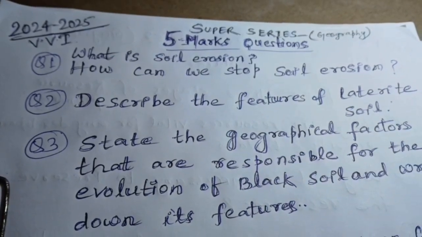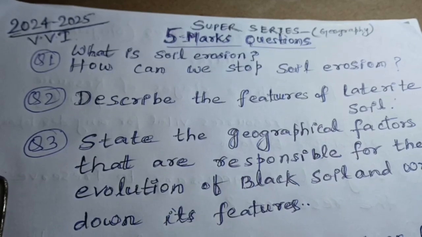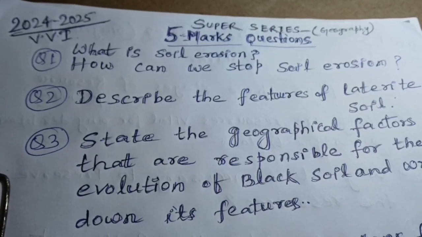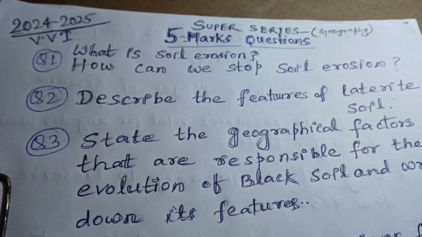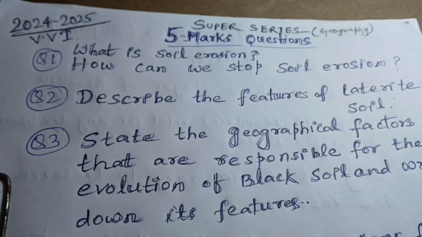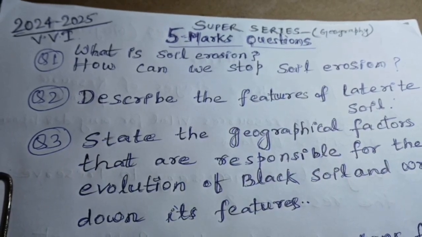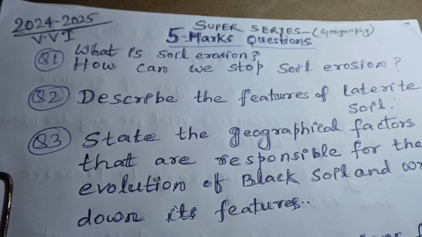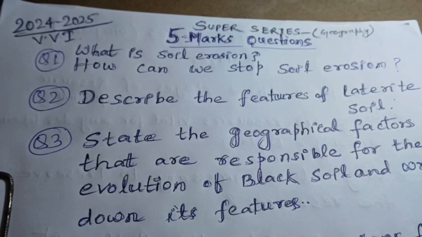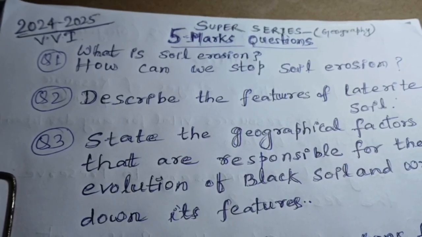Soil erosion is the process of denudation and subsequent washing down of the top soil by the action of physical forces like wind, water or glacier, and also by human activities.